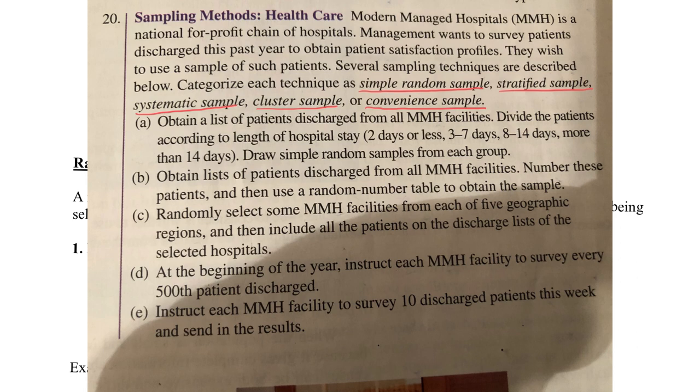Okay, so this is what we need to be able to do, to read through these and tell which type of sampling technique was used. So let's just go through one at a time. This one says, obtain a list of patients discharged from all of these facilities. Divide the patients according to the length of hospital stay. So if you can divide them up into these groups, 2 days or less, 3 to 7 days, 8 to 14 days, more than 14 days, and then draw simple random samples from each group.